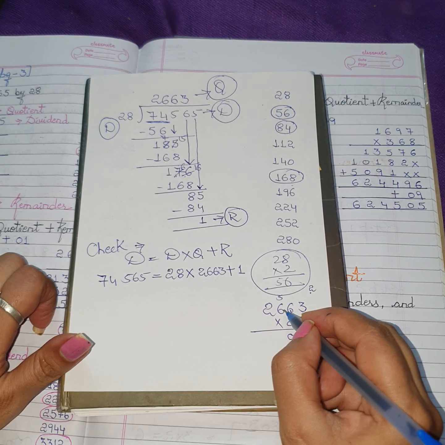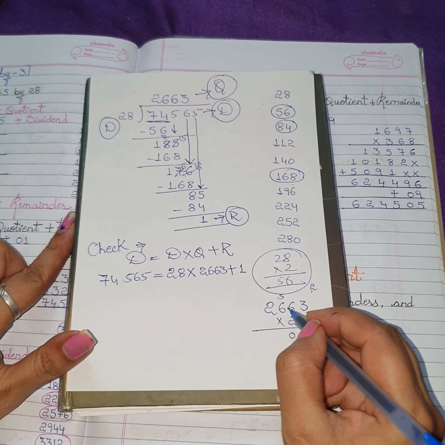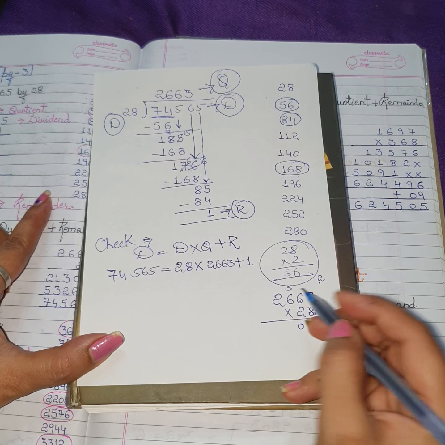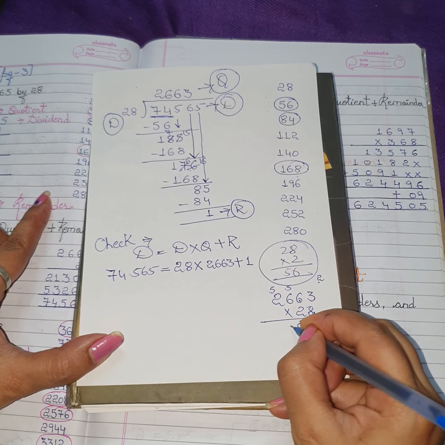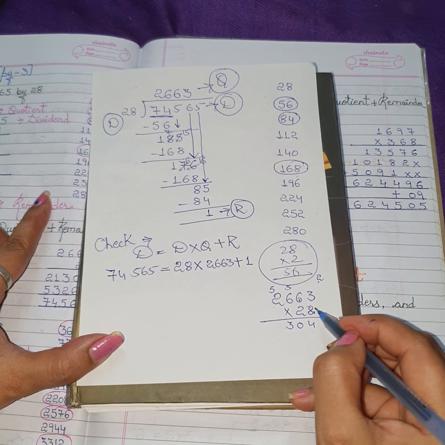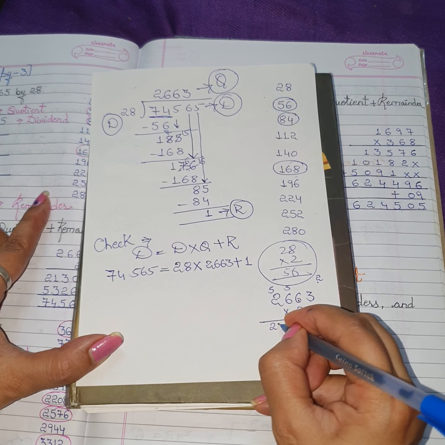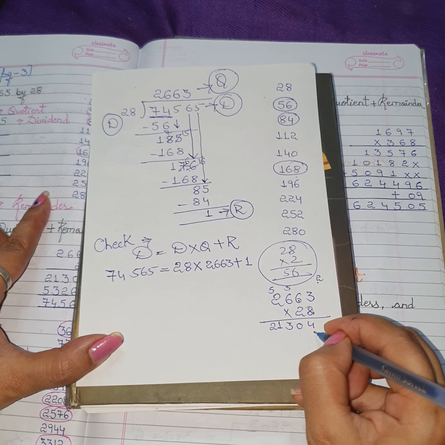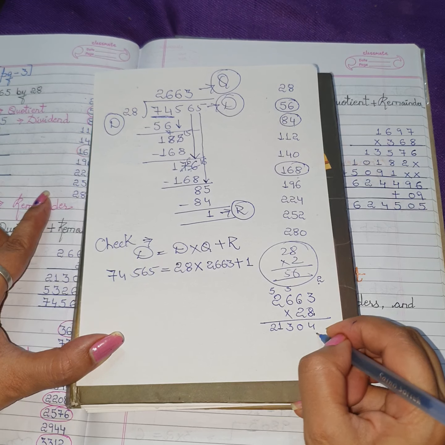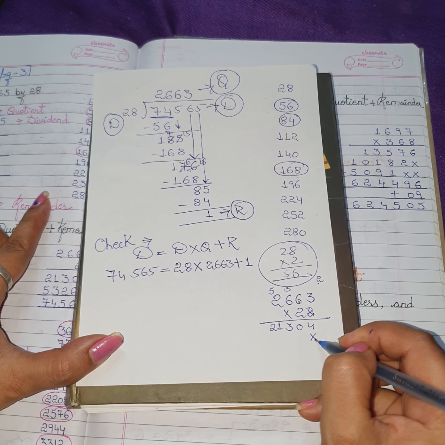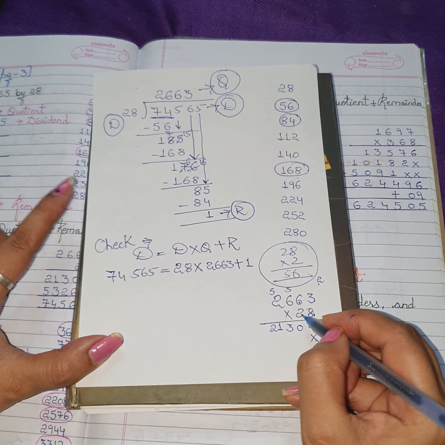Then 8 into 6, again 8 into 6 is equal to 48, and 48 plus 5 is equal to 53. So 5 carry over, 3 down. Then 8 into 2, 16. 16 plus 5 is equal to 21. Now we have done multiplication by 8. Now we will be doing multiplication by 2. So put one multiplication sign here under 4 and start multiplying by 2.